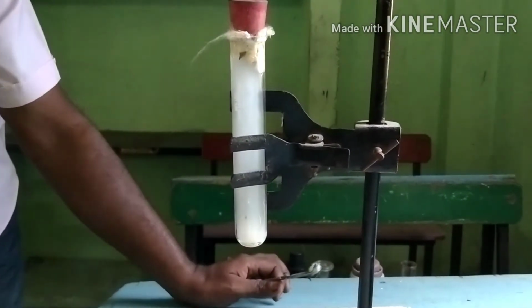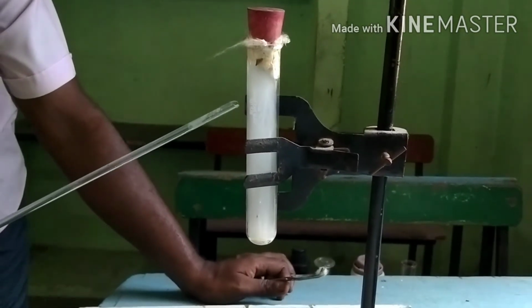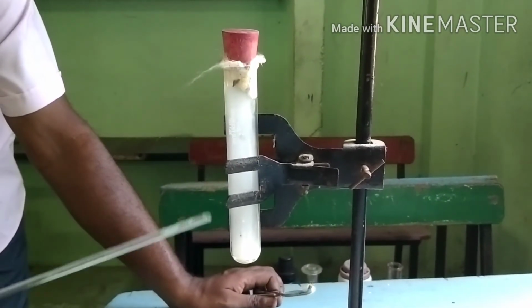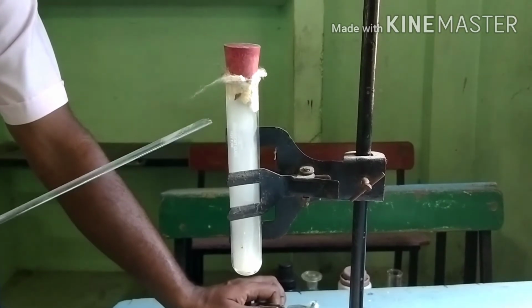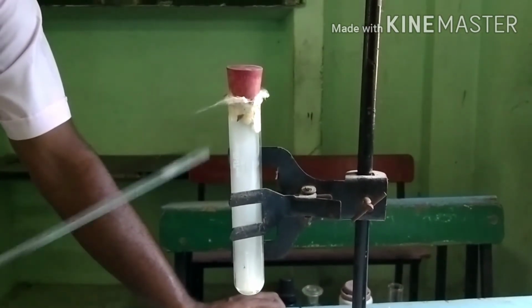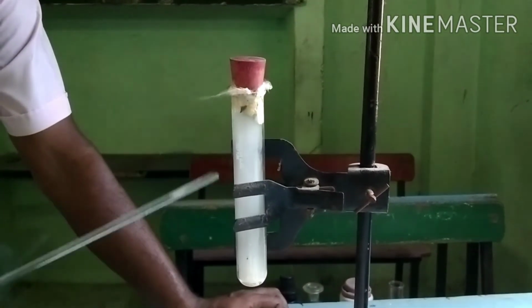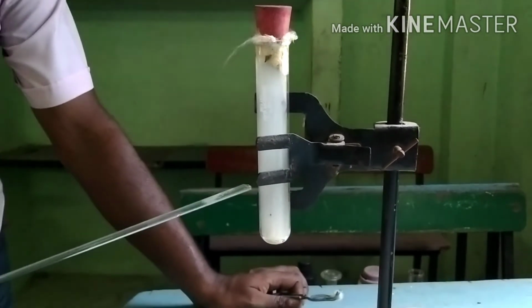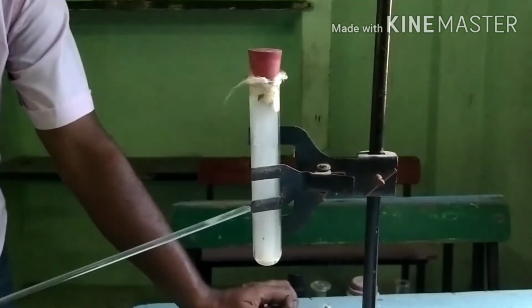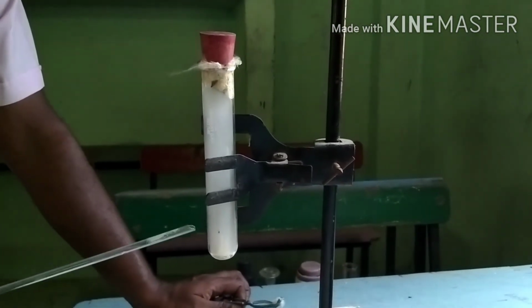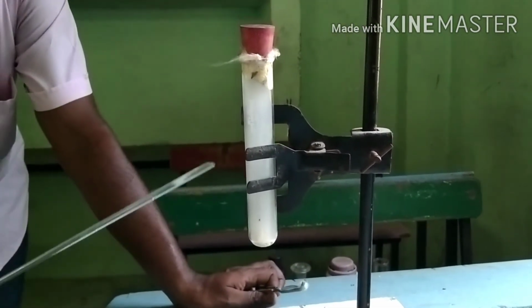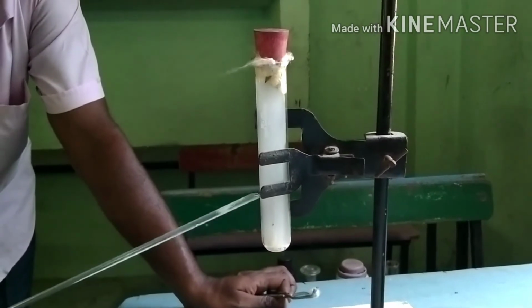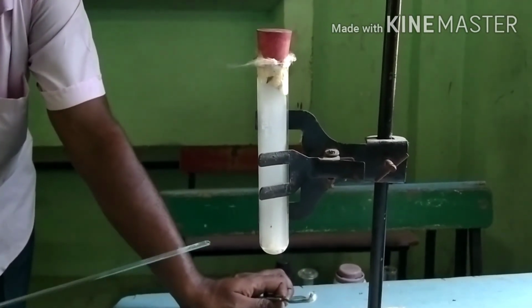If you observe the density of the white fumes, of course, throughout the beaker, throughout the glass tube, we can observe white fumes, but more amount of the white fumes are nearer to the HCl. You observe here, more amount of the dense fumes are there nearer to the HCl.